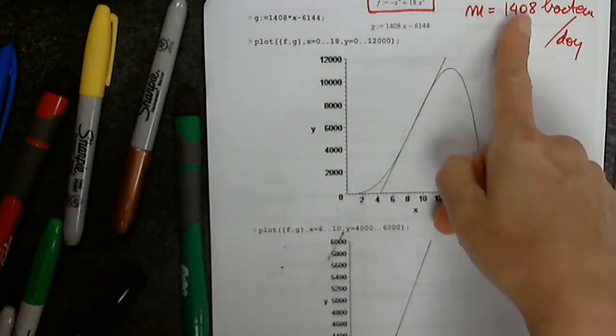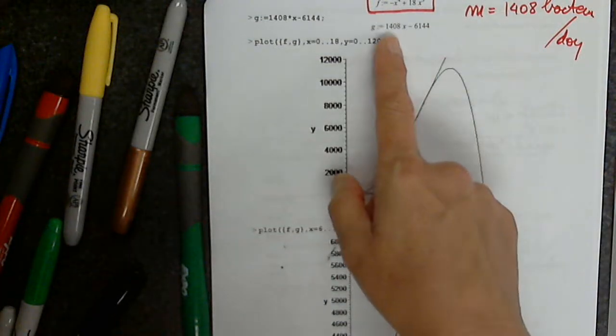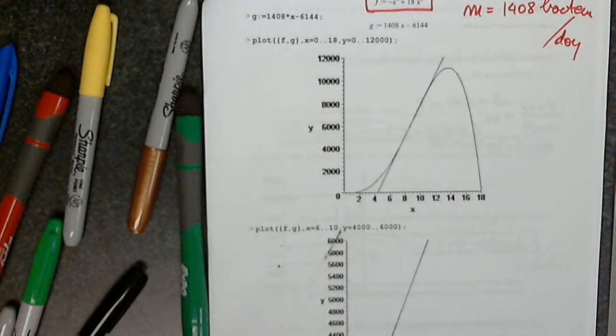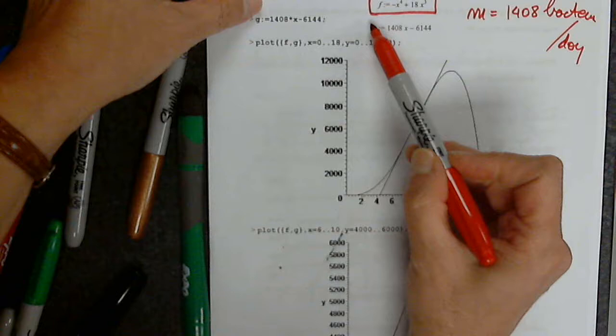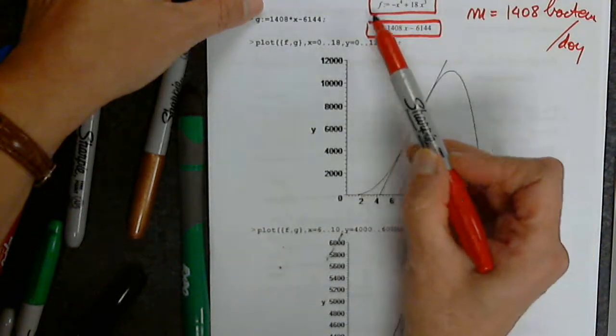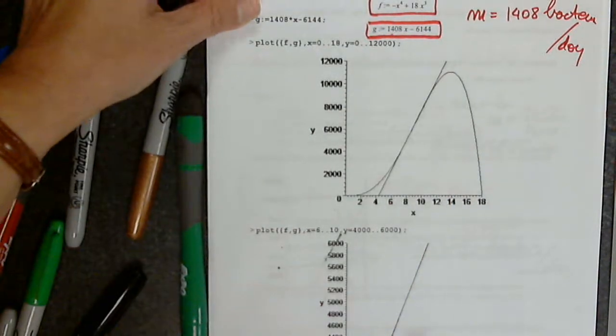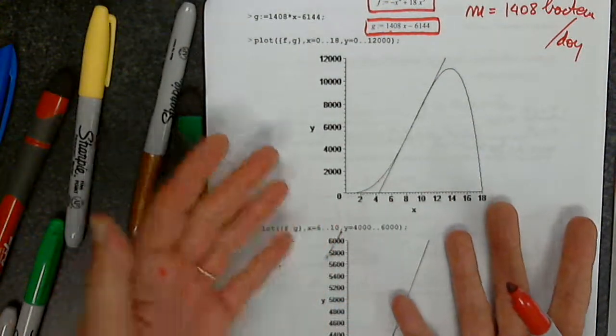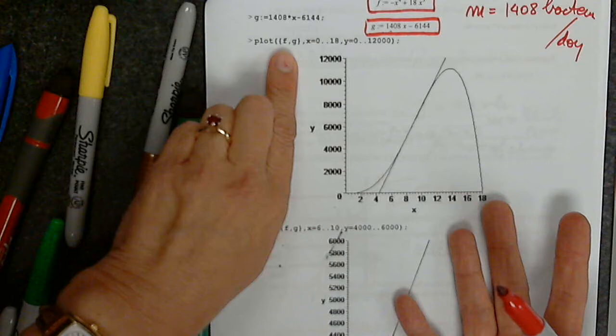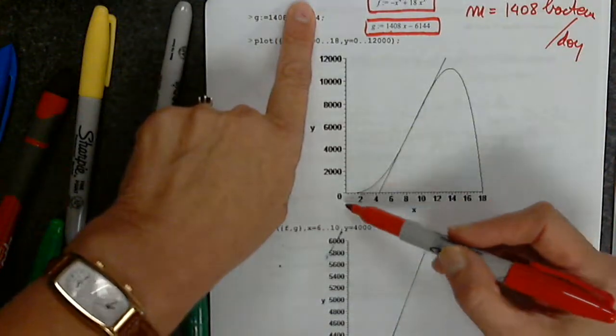in that particular day, on the 8th day. And with that slope, I used one of the points, and I'm going to do that together with you right now. I determined the slope of the tangent line, and also I determined the equation of the line. And what I did next, I plotted both. So this is the function, which is this.